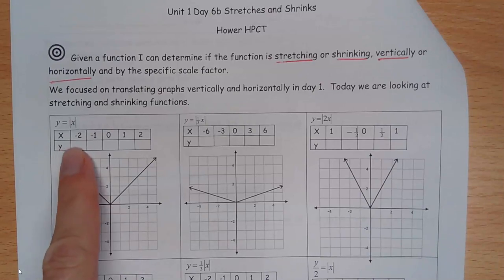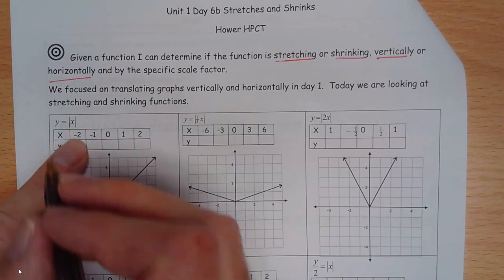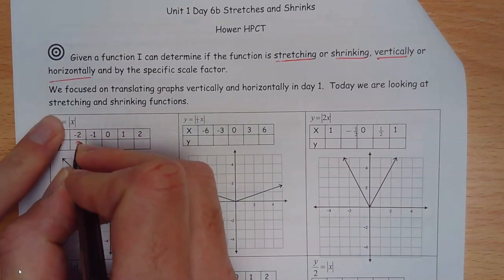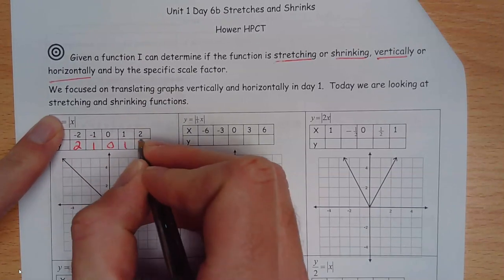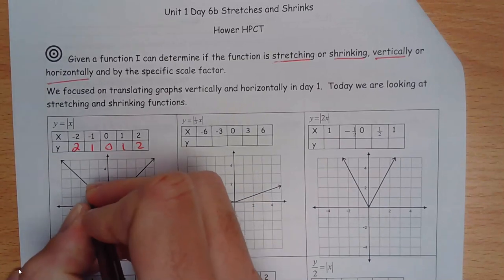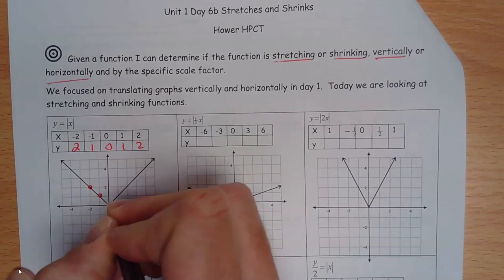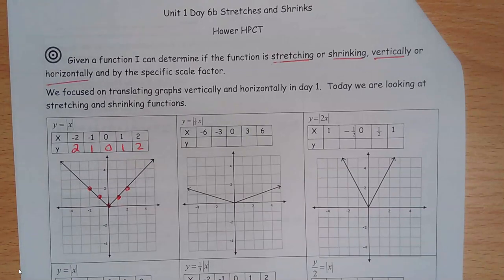Here's a parent function, which if we want to plug in the table here, so like if I plugged in -2, the absolute value of -2 is 2, absolute value of -1 is 1, and so on. And I actually plotted the points for you to try to save time, so I just put the points in there to make sure. And all those points are these points right here. And then if you continue it on, you got the rest of the shape.